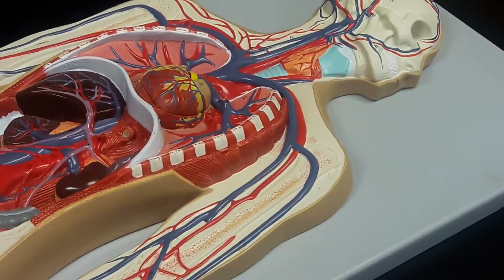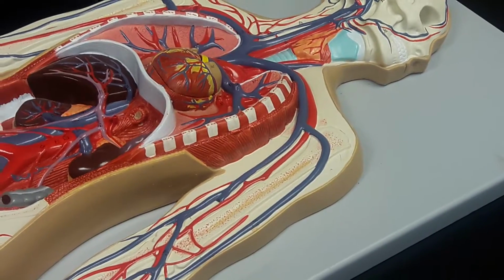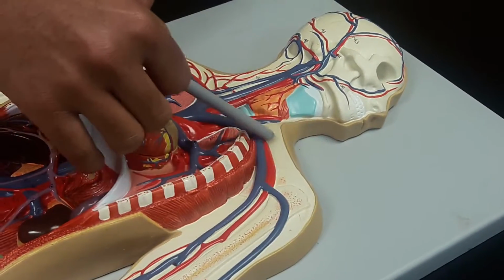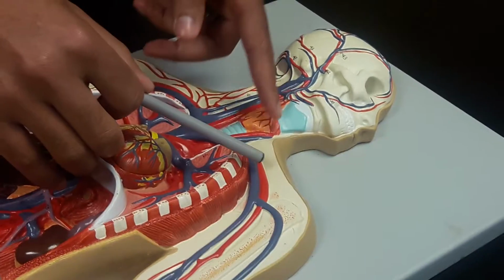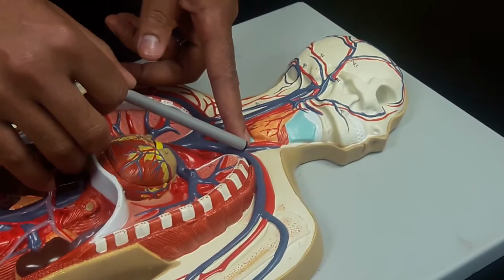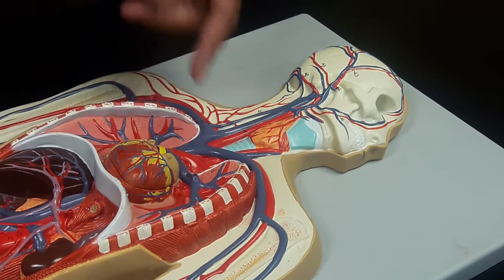Remember I told you earlier, a lot of times if you know the name of the artery, you also know the name of the vein. Here are the subclavian arteries, right? This is also the subclavian vein. The subclavian vein eventually merges with the external jugular. And when they merge together, they form brachiocephalic veins.